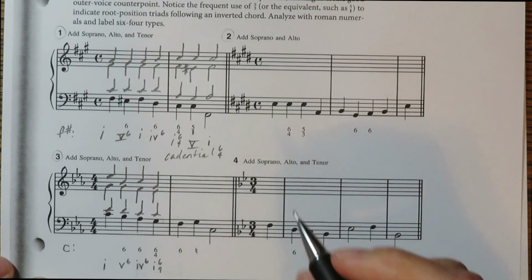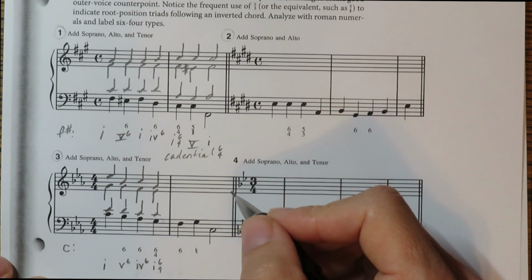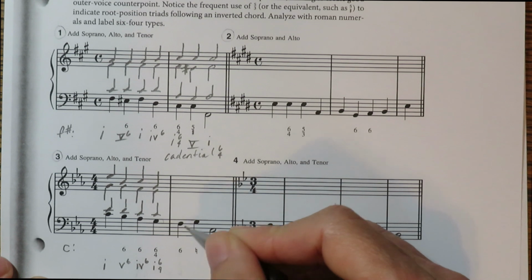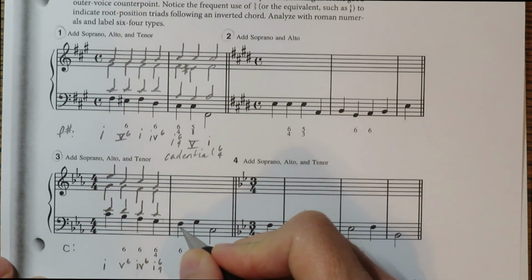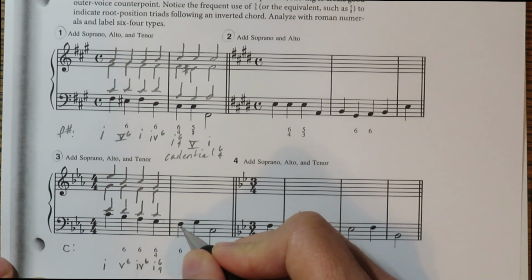Let's see. Now, 6. So this is the first inversion, right? So we have D. If we go down a third, we have the D as the root of our chord.